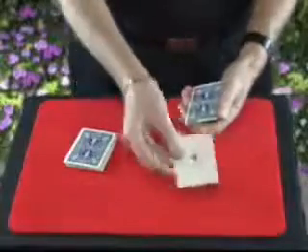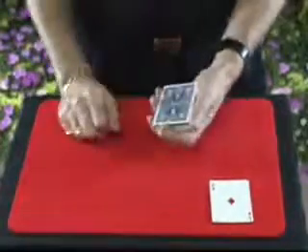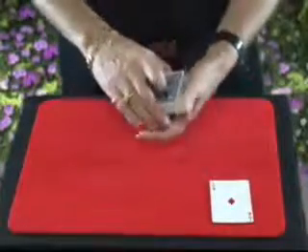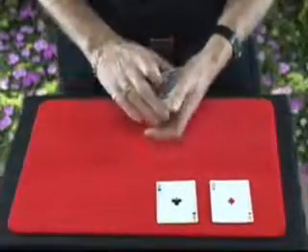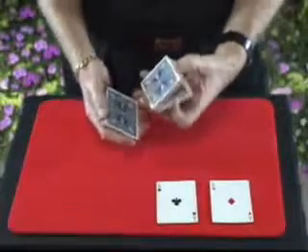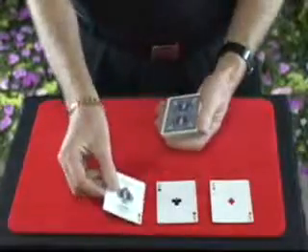He can find the ace of diamonds. Next, he can cut the card twice. Once, twice, and find the second ace, the ace of clubs. For the next ace, I'd like to cut the card 3 times. Once, twice, 3 times, and find the third ace, ace of spades.